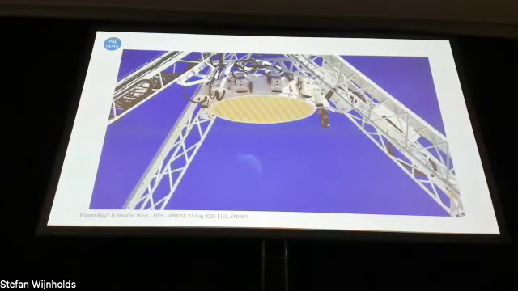So this is how the signals are sampled at the focal plane of the dish. What you're seeing here is the phased array feed. It's an array of detectors, 188 of them, half of which are polarized in the horizontal direction and the other half polarized in the vertical direction. So you have full polarimetric recording ability.